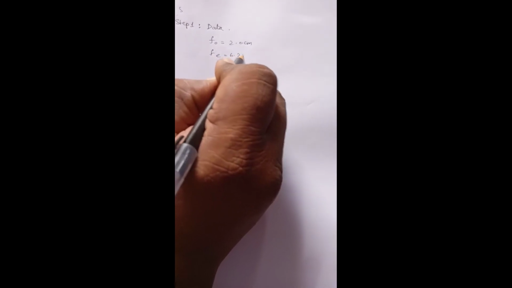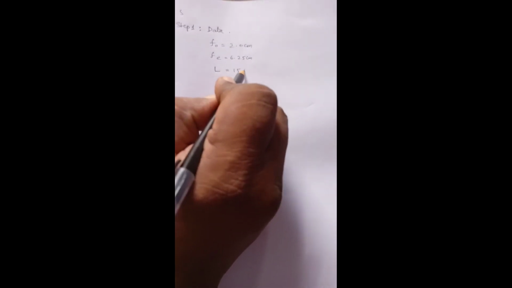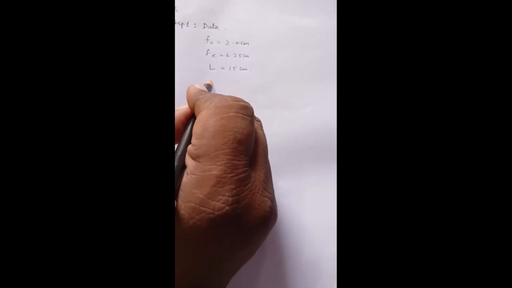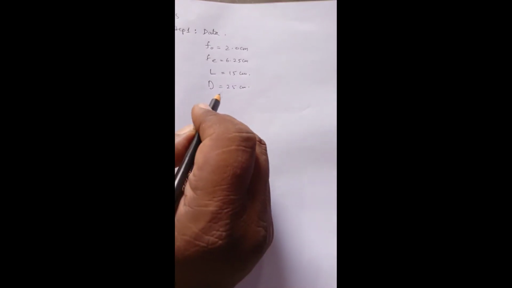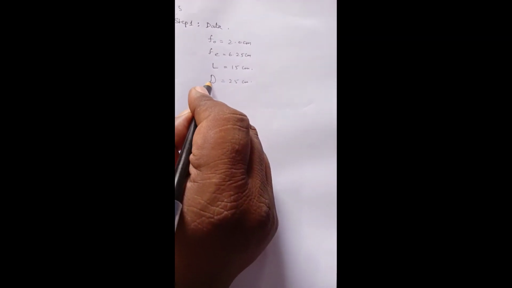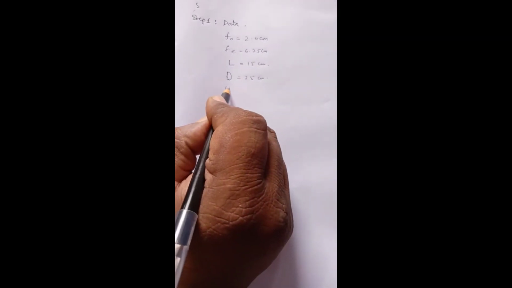First step, whenever we read the question, we need to write the data. As per this question, what is the data given? Focal length of the objective lens, focal length of the eye lens, and they both are separated by a distance of 15 centimeter, and the least distance of distinct vision is 25 centimeters, and we need to calculate for two different situations.